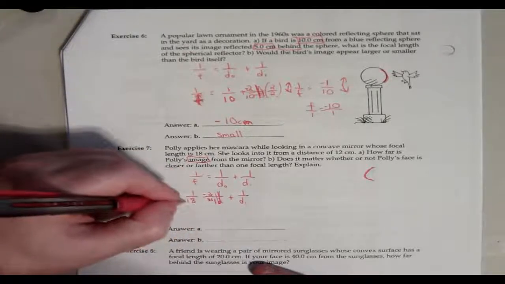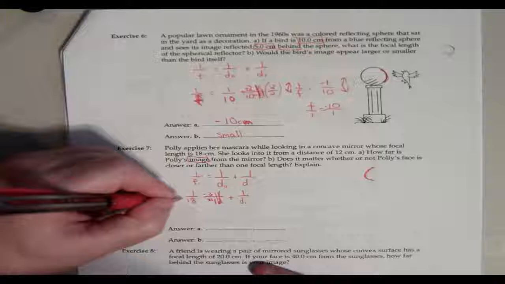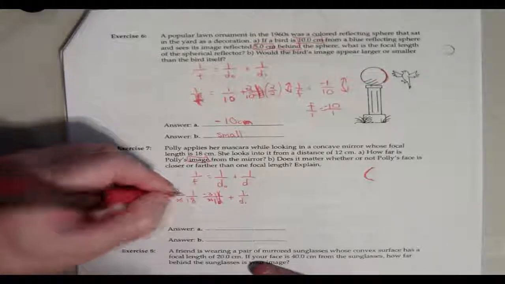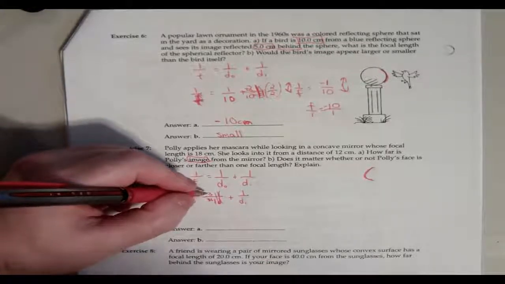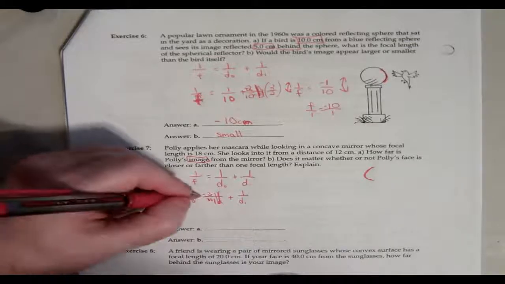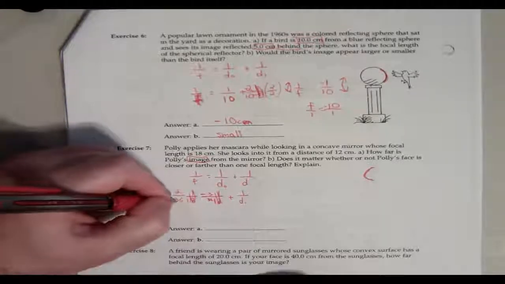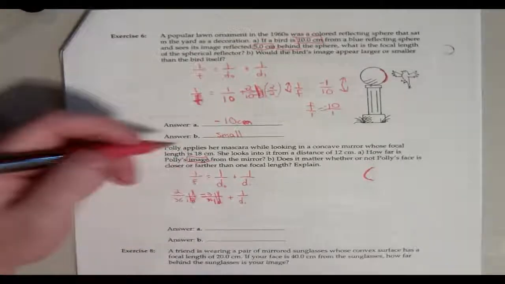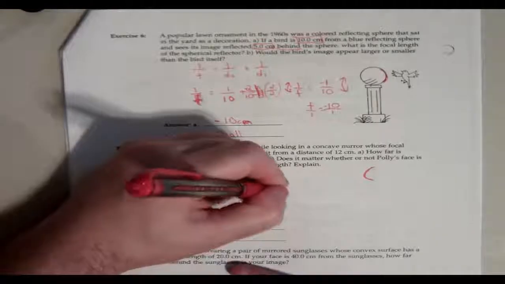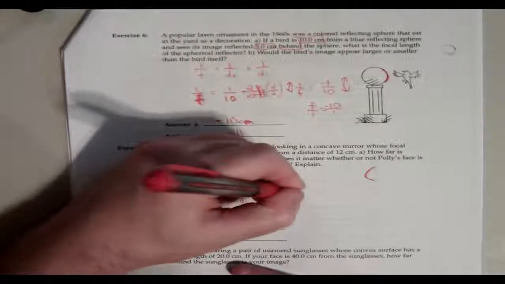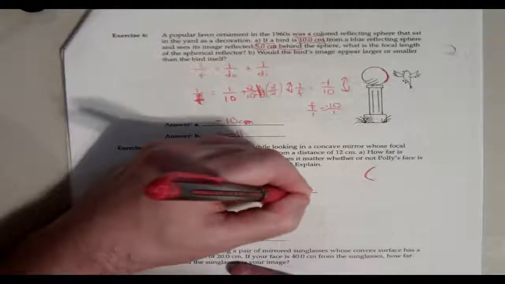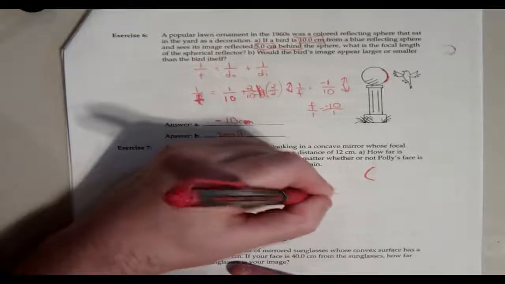And this multiplied by 2 will give us 36, and then the top's going to be 2. So we have, sorry, that's an equal sign. Let's just rewrite it. 2 over 36 equals 3 over 36 plus 1 over the image distance.